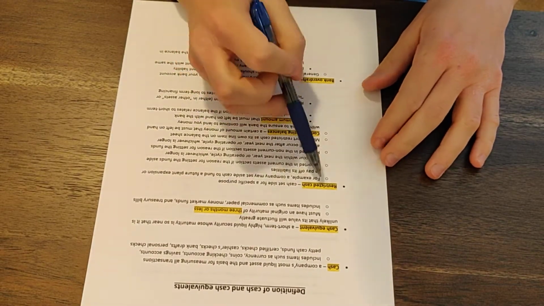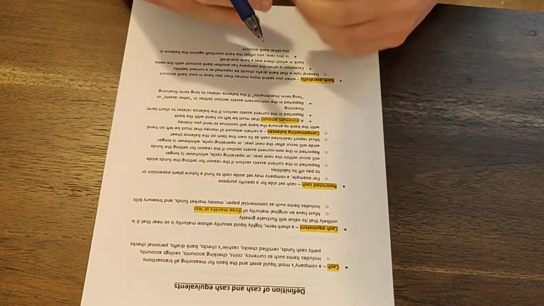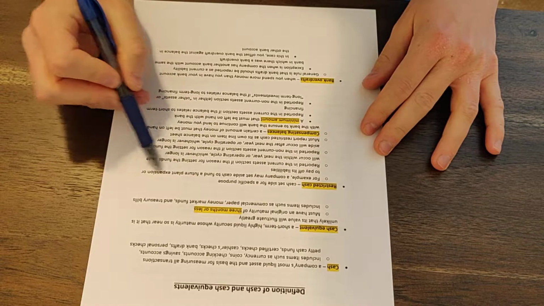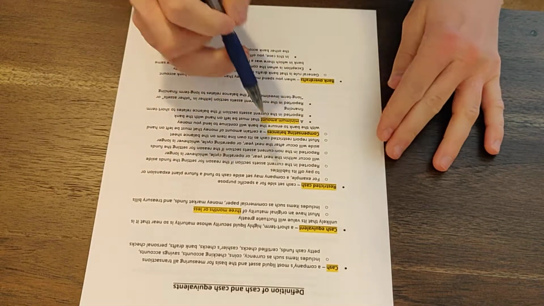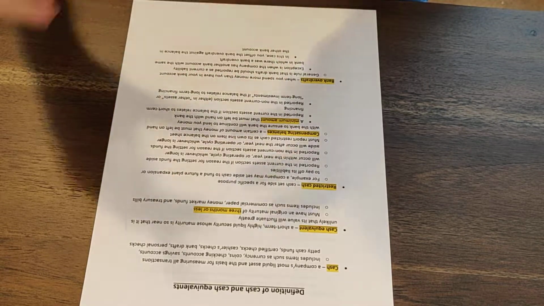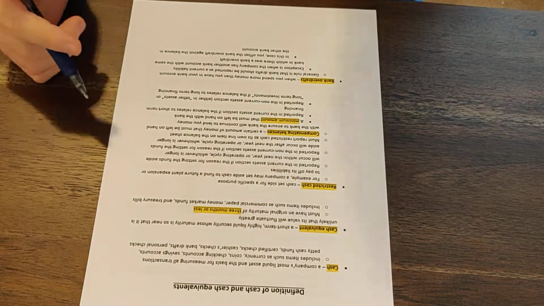Then we have restricted cash. This is cash set aside for a specific purpose. As an example, a company may set aside cash for a future plant expansion or to pay off its liabilities. It's cash, but it's designated, earmarked, for a specific purpose.